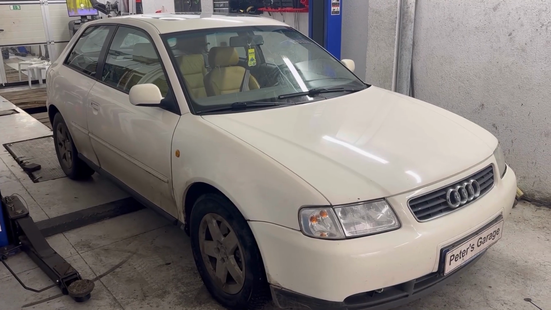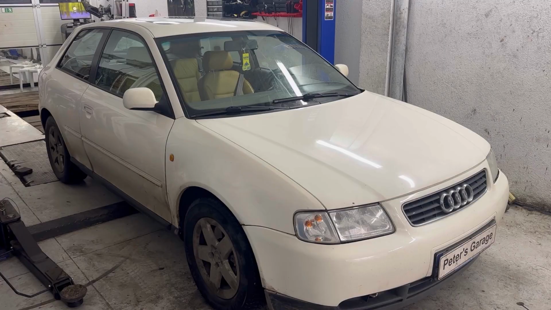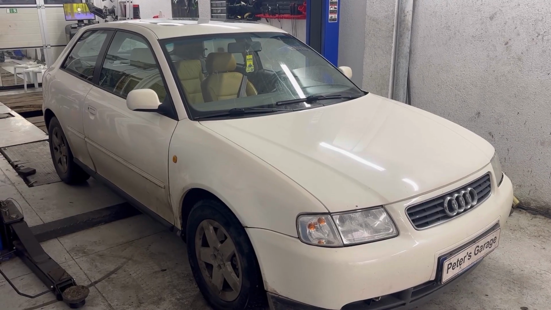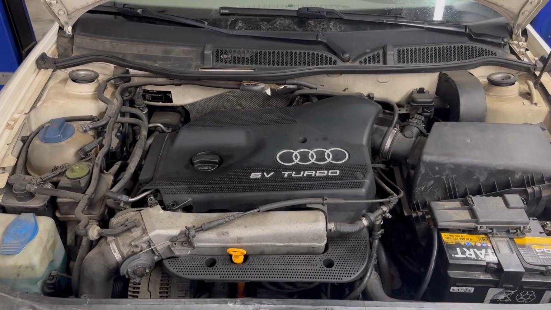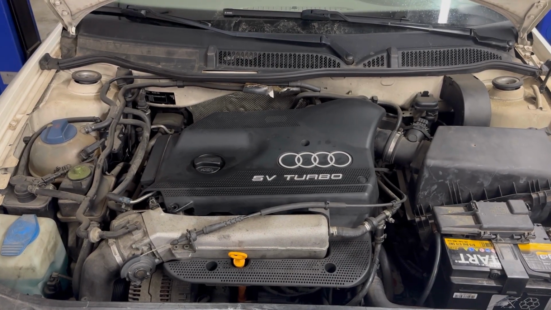Hello, in this video I will show you how to replace the automatic transmission oil and filter on Audi A3 8L. This car is using the 01M automatic transmission.